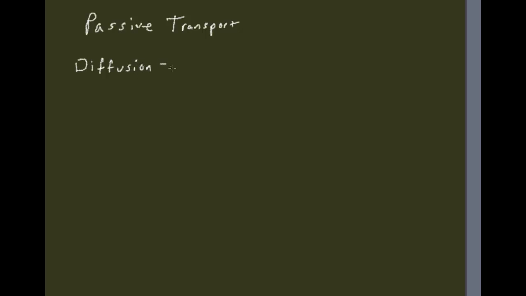And what is diffusion? Well, diffusion is just a fancy way of saying, a simple definition would be stuff moves from crowded areas to less crowded areas.